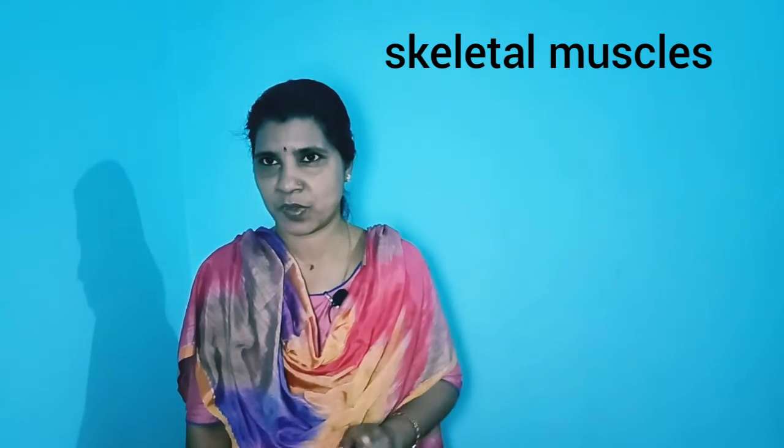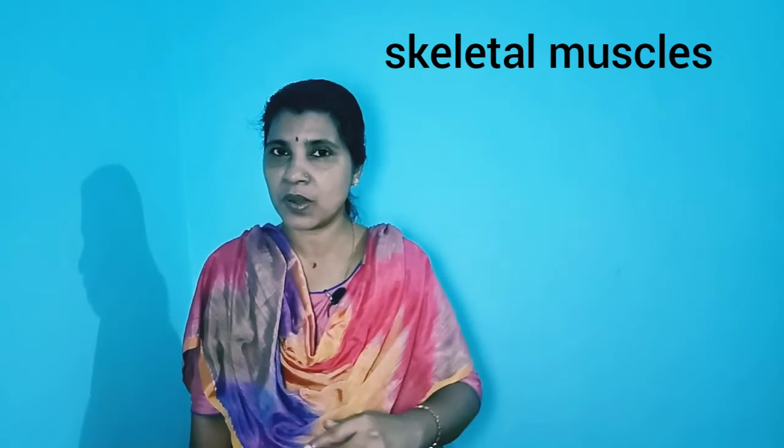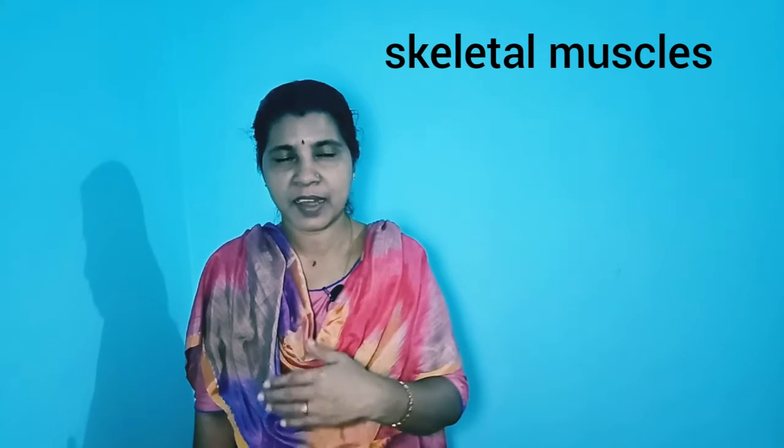These muscles are attached to bones, so they are also named skeletal muscles. Let's see the structure of these muscles. These muscles are long, cylindrical in shape, unbranched and multinucleate. Multinucleate means having many nuclei.